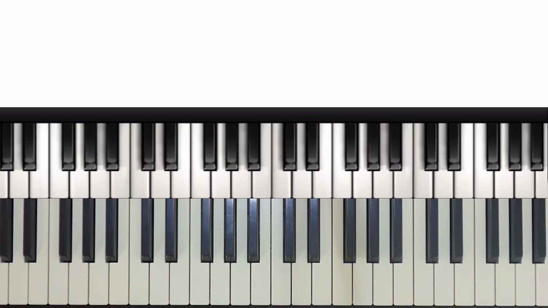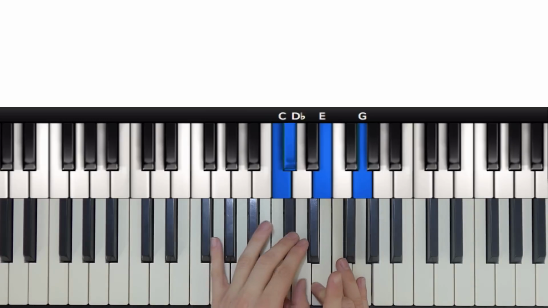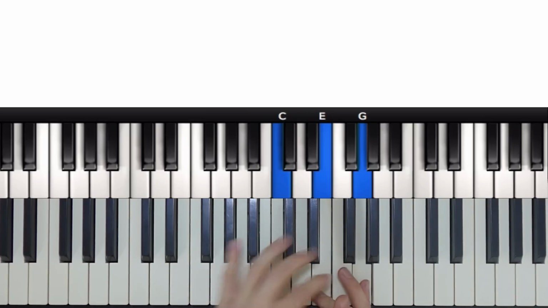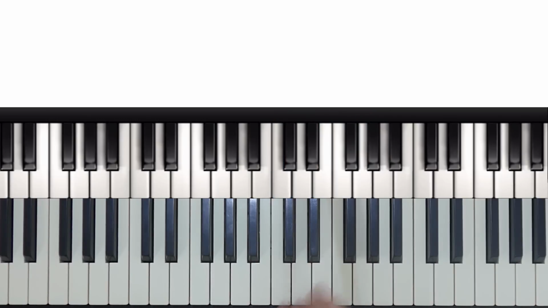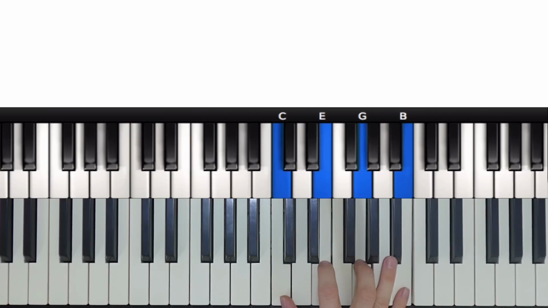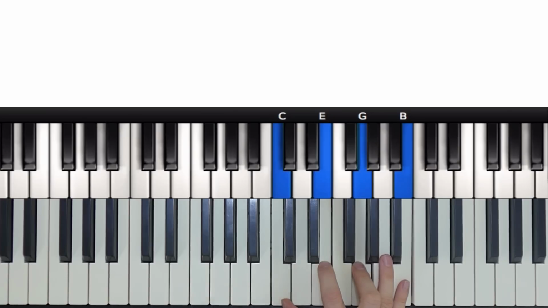Another easy way to remember this chord is, if you've watched the previous video, you'll know that we can call a C major triad a 3-2 chord. And that's because it has a gap of 3, and then a gap of 2. So an easy way to remember a major 7 chord is to think of it as a 3-2-3 chord. There's a gap of 3, and then a gap of 2, and then a gap of 3.